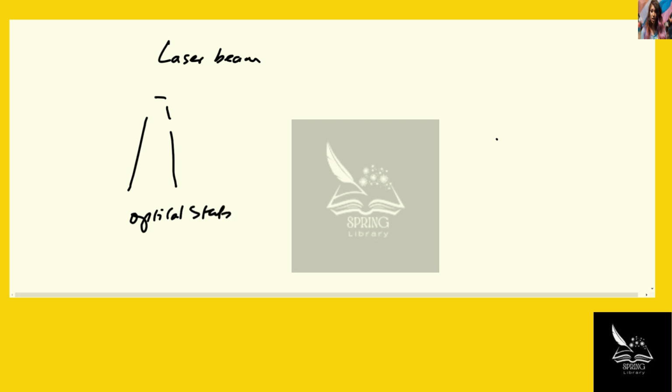And the optical station can happen to be in an Air Force base. We can have it in an Air Force base.